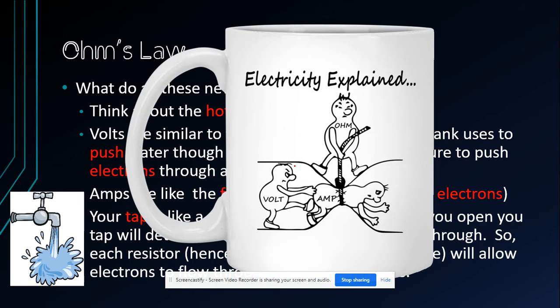I like this picture. So see, here's ohms. Here's the volt, so he's pushing. And then the ohms. This is the resistor. It slows down how many electrons are going through. And the amps is the flow of the water. So here it goes right on. Oh, I like that picture. I forget about it all the time.